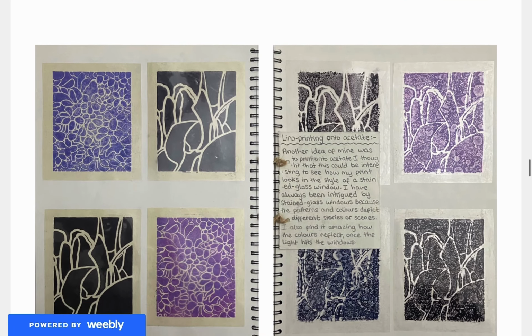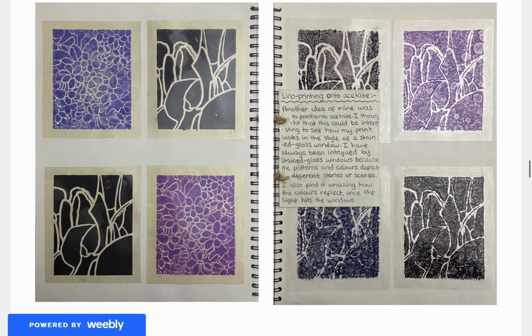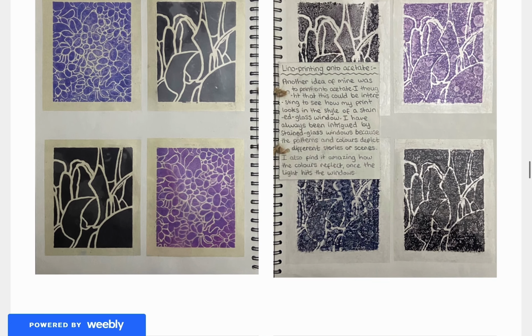And then these are some that I've printed onto acetate because I thought it'd be a good idea, and it would almost replicate stained glass windows. And I've also photocopied some of the lino prints I made, so that's another process as well.